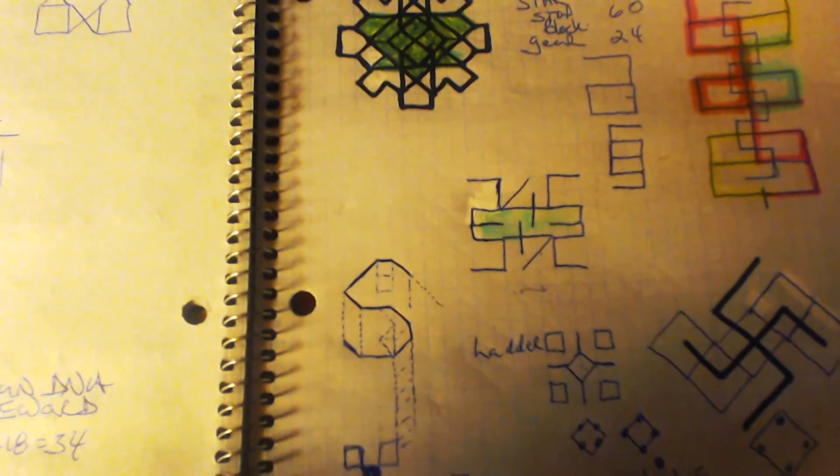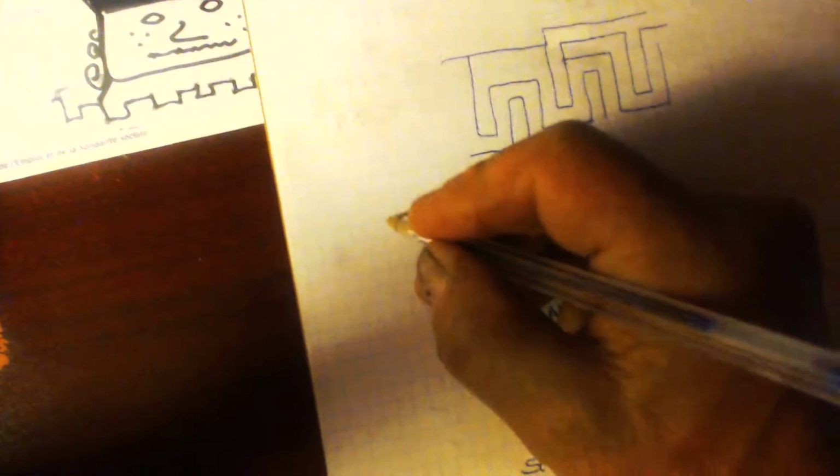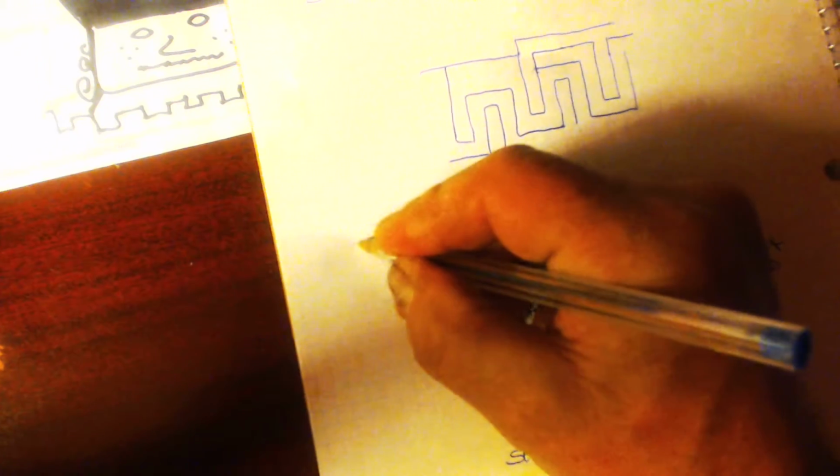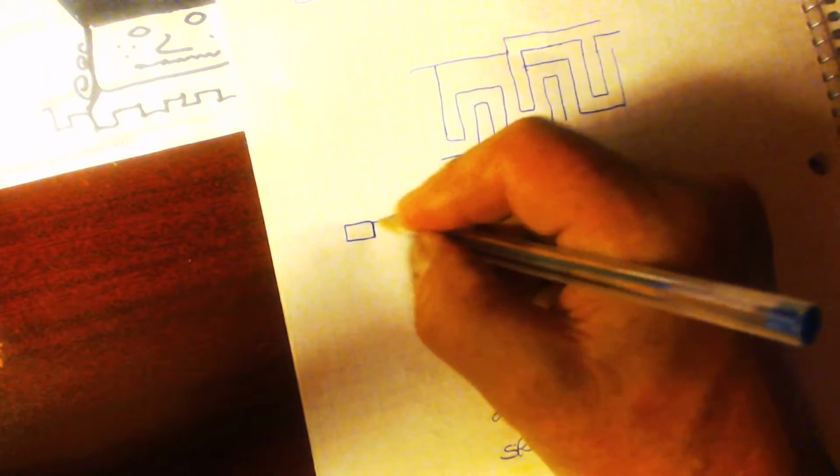I do not have it. I thought I had it over here somewhere. Now the bricklayer's design is actually designed like this. I'm going to just show you.